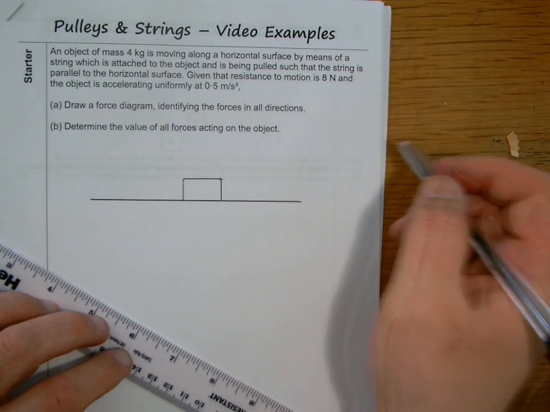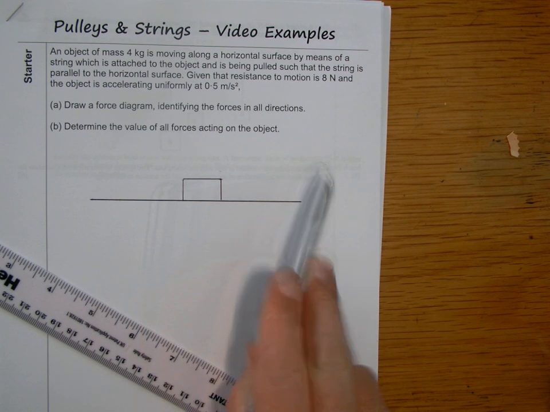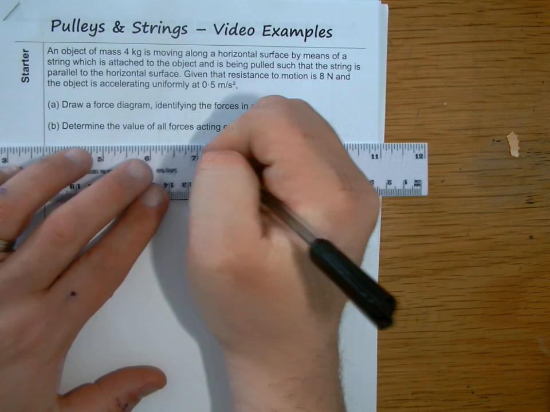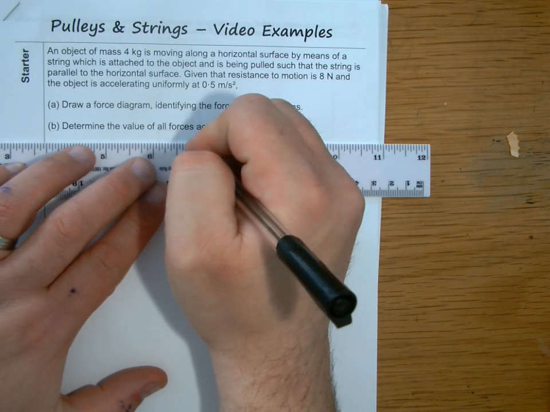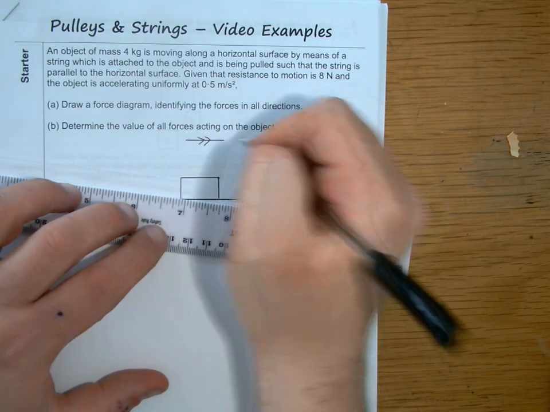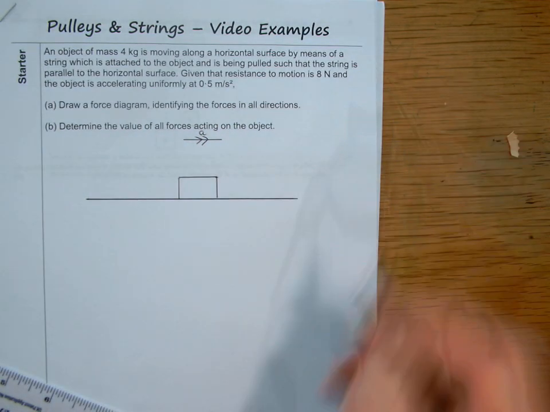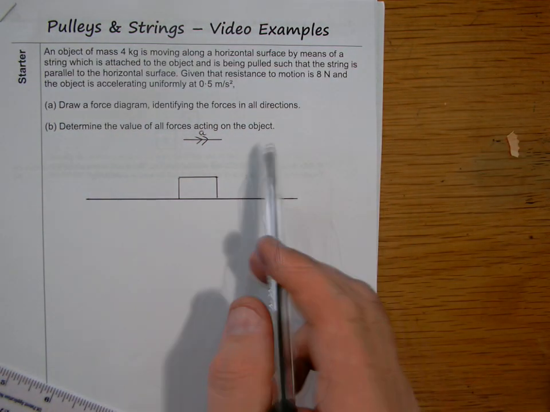Now, we'll always assume it's moving to the right, so it's going in this direction. So we need to then have an arrow to show the direction it's heading in. So we double arrow there to signify the acceleration. So we put A there for acceleration. So it's accelerating in that direction.